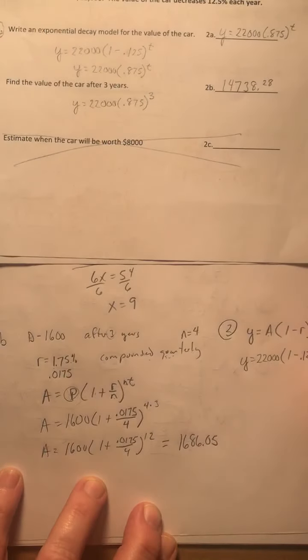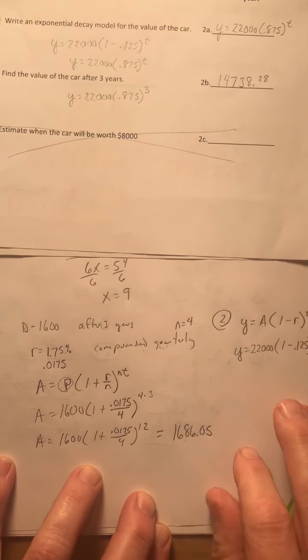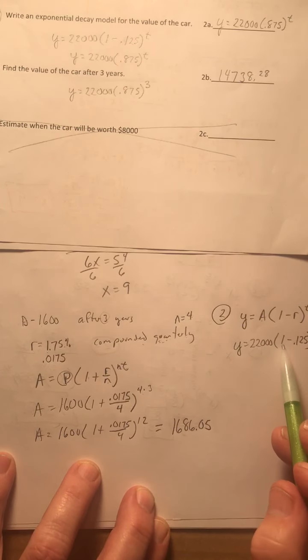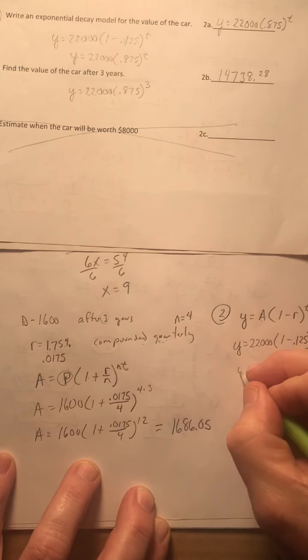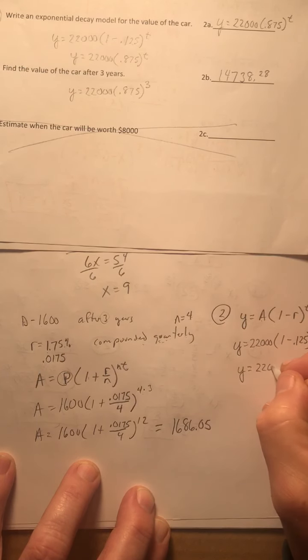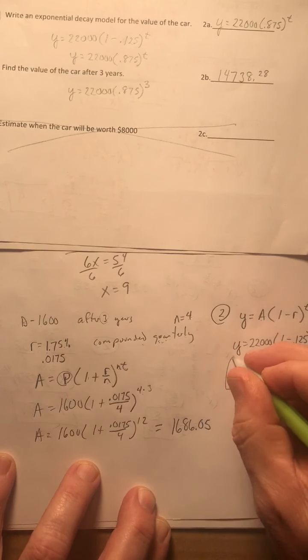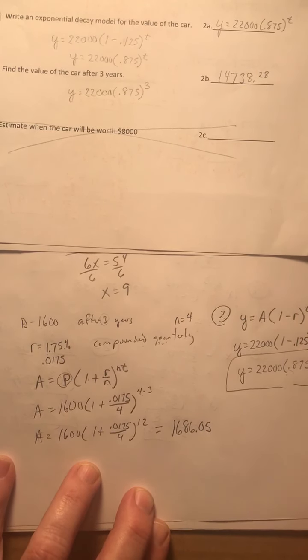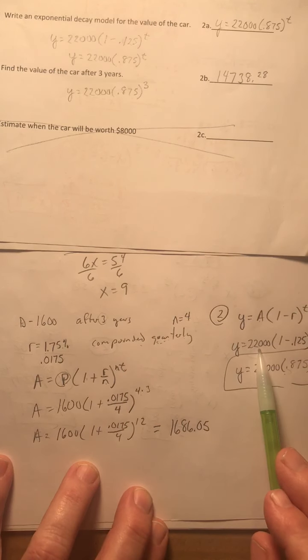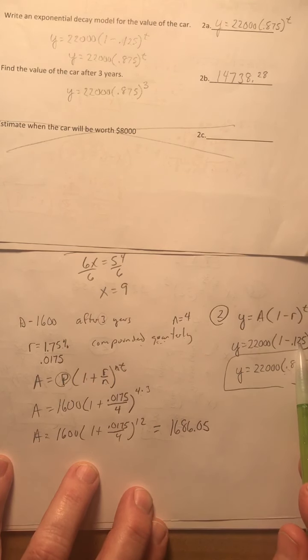And this one we're just writing the model, so that stays as a T. Now, the only thing I would do to clean this up is I would do 1 minus 0.125, and we get Y equals 22,000 times 0.875 to the T power, and that would be your simplified answer. Remember, if you give me the unsimplified answer, you don't get full credit, because you can do that.